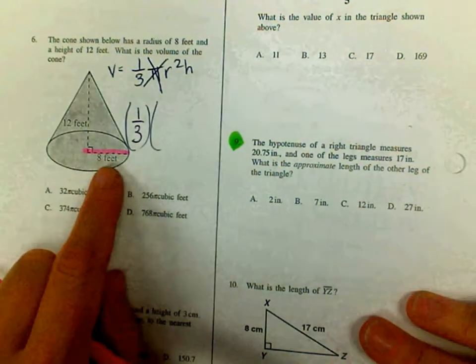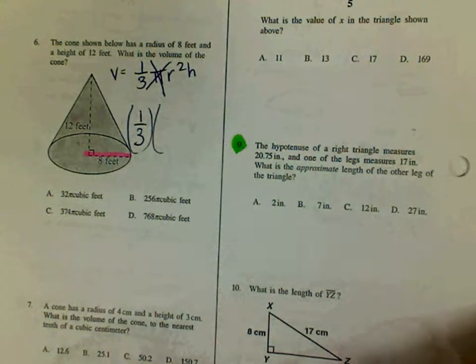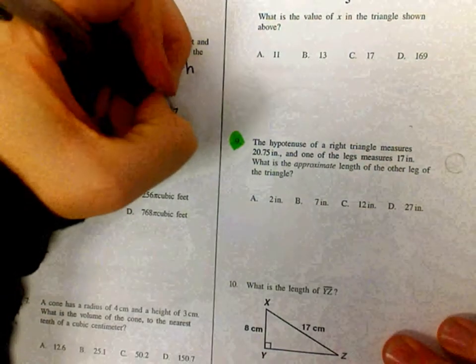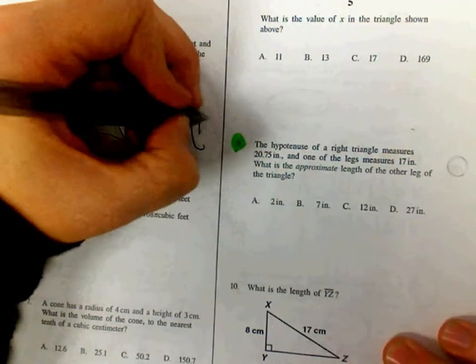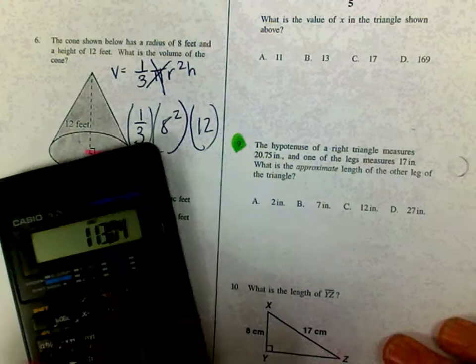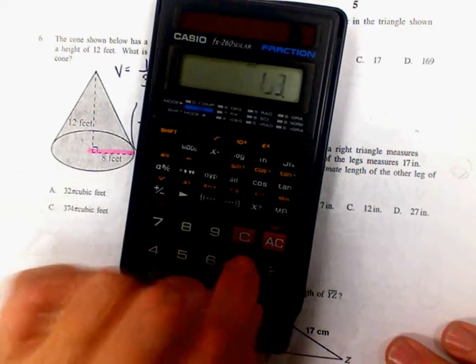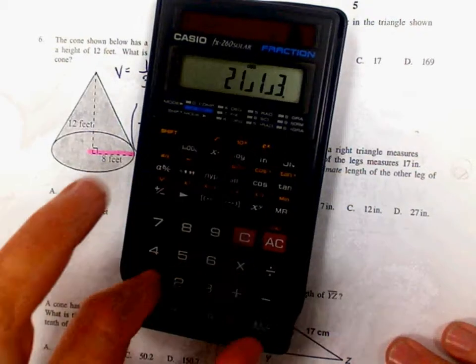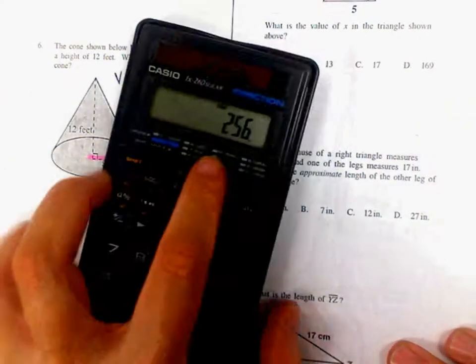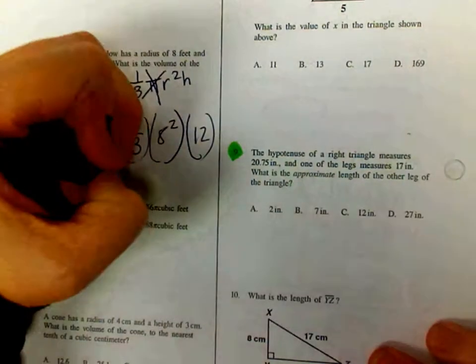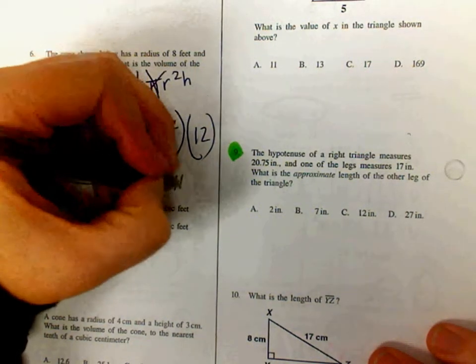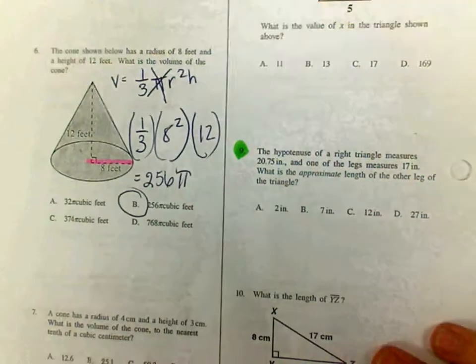That's the radius. So it's 8 squared times the height of 12. So 1/3 times 8 squared times 12. 256 pi, which is B.